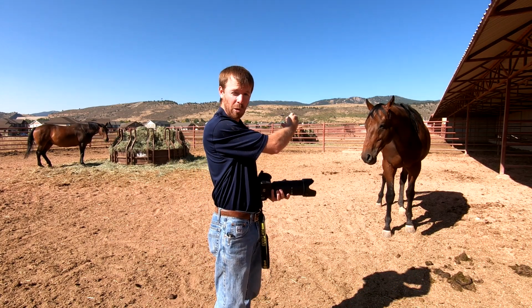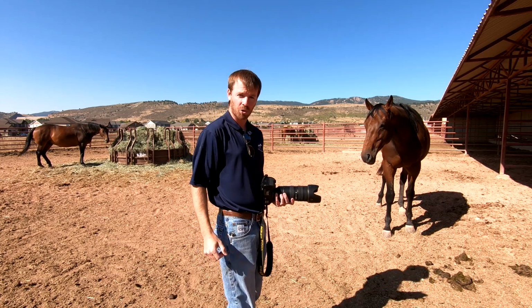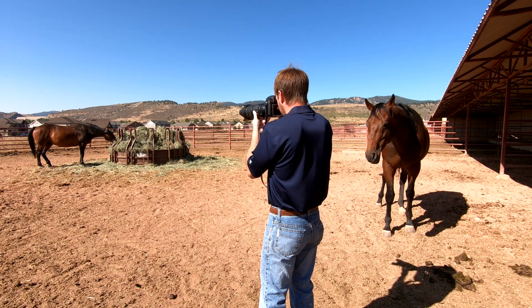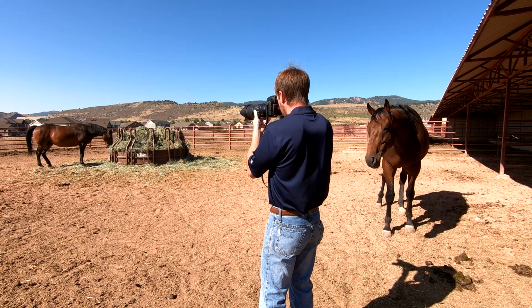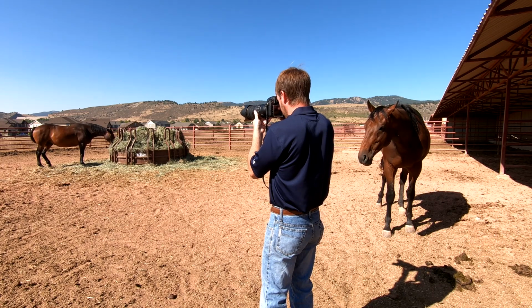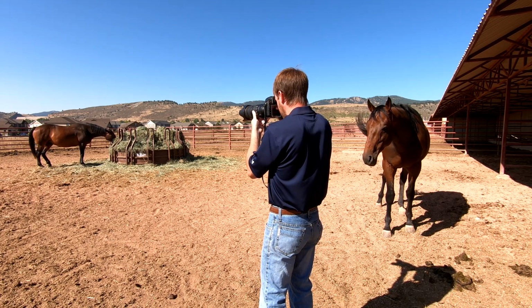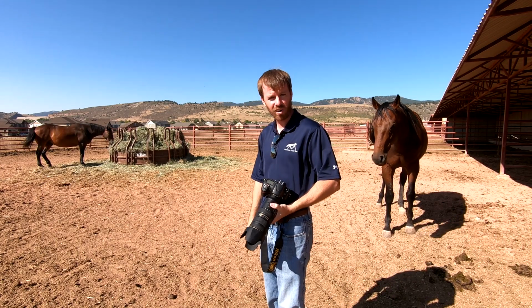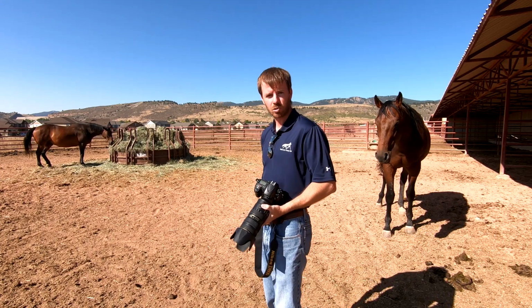You can see I'm much closer to this horse than I was to that horse over there. We take another photo of this horse now that we can see the majority of the body. And so we're at f3.2. Now we are at f16. Same frame. We did not change focal length there at all. And you can see the difference in those two shots.